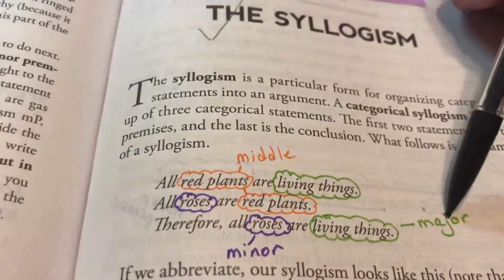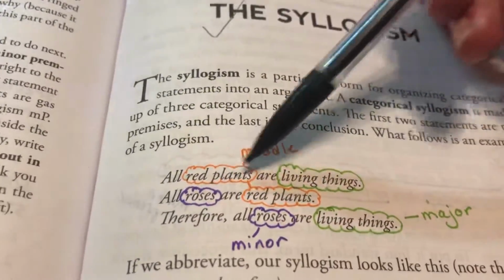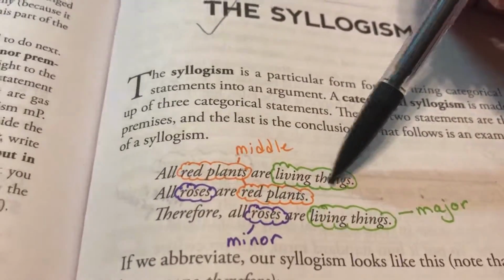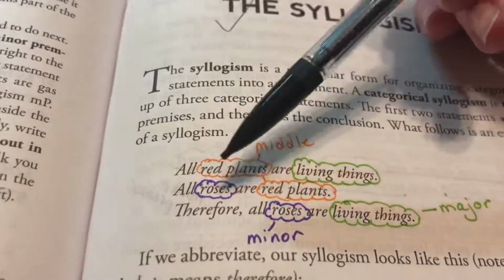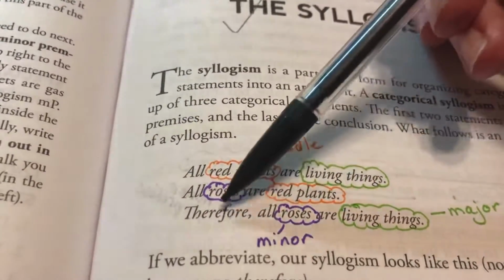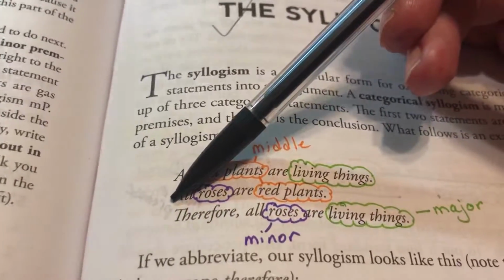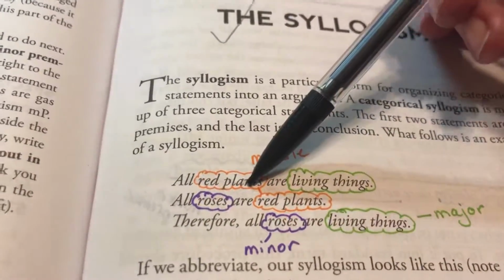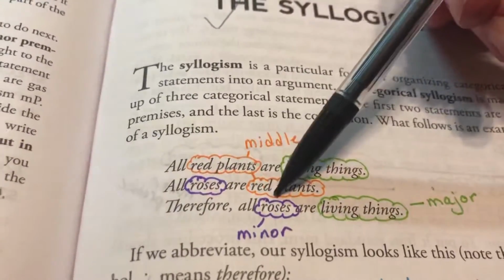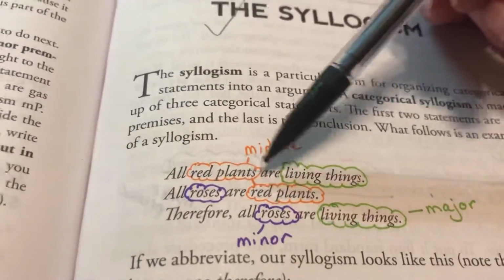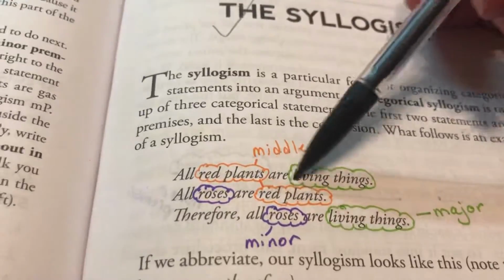Your major is going to be also in your first statement. Sometimes it's first, sometimes it's second. Your minor will always be in your second statement. Again, sometimes it's first, sometimes it's second. So they call this one your major premise and this one your minor premise. Then your third term is going to be in both of these premises, and it's considered your middle. Again, it can really be anywhere.